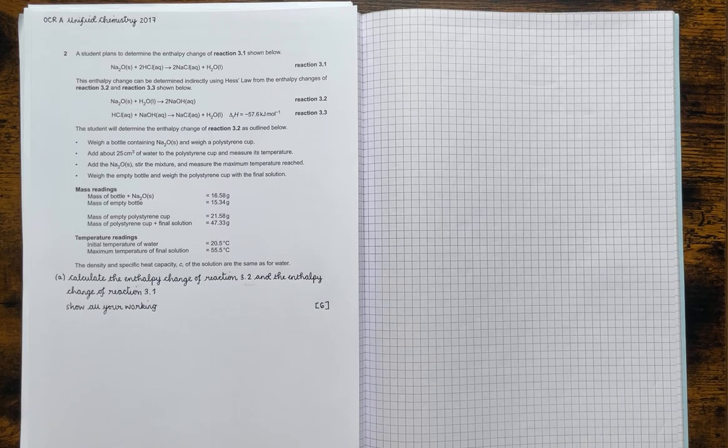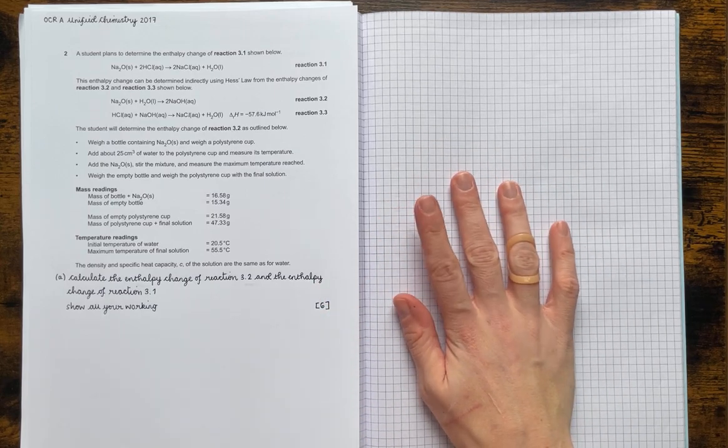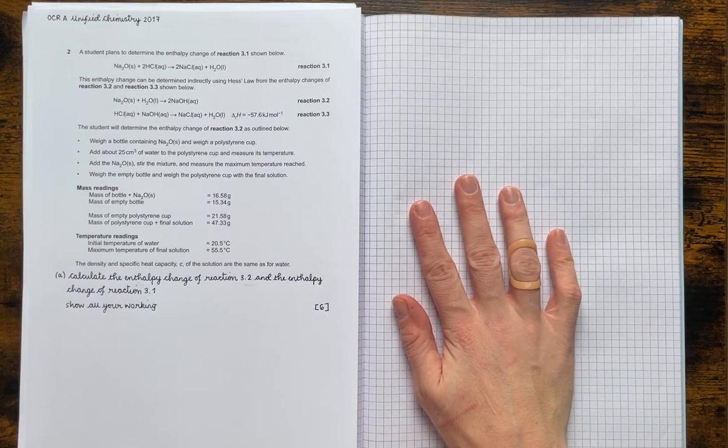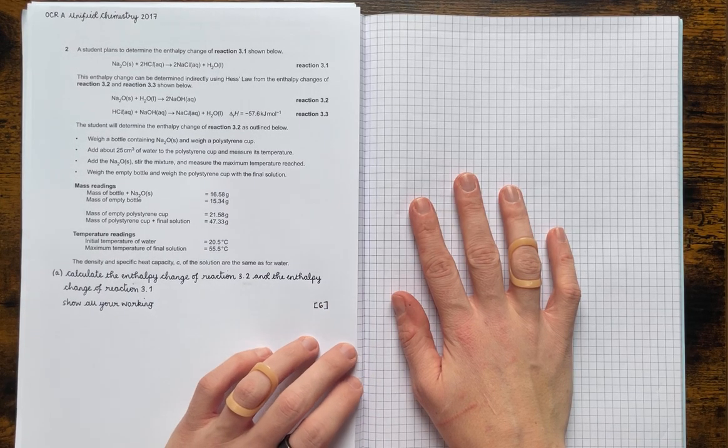So in terms of my plan for this question, I'm going to go through and highlight some of the key information. I'm going to have a go at doing the question on my squared paper here. And then if anyone's got any questions, as always, you can let me know in the comments.